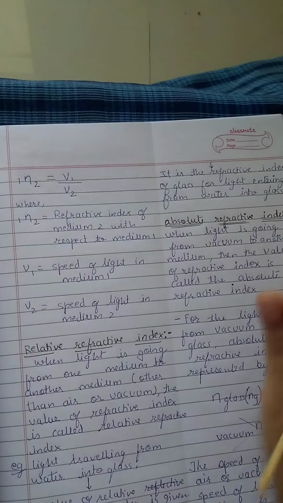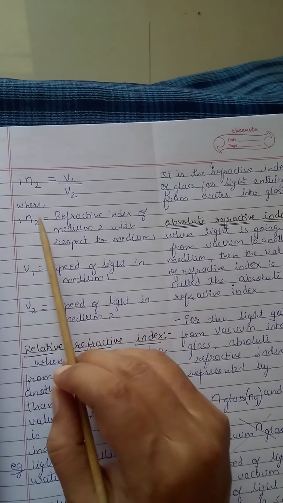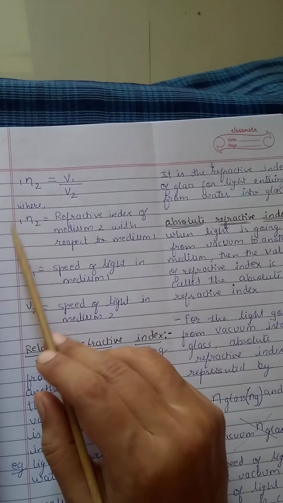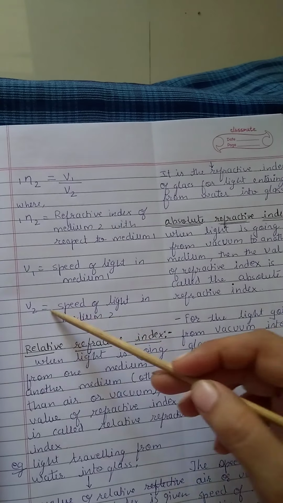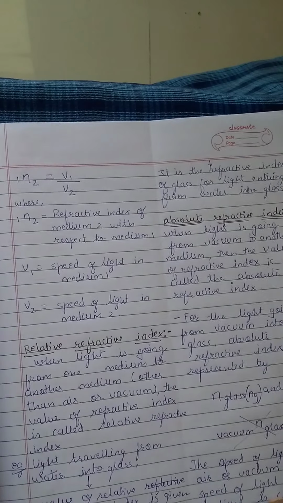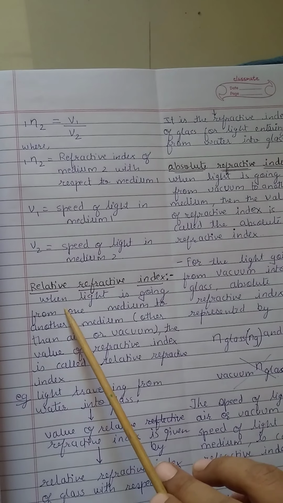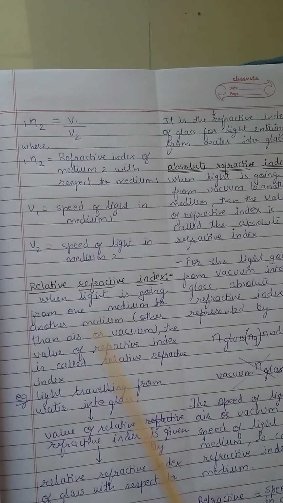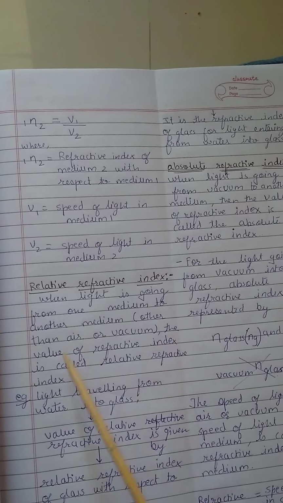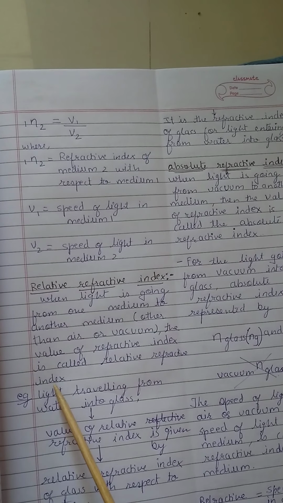Here n12 is the refractive index of medium 2 with respect to medium 1, v1 is the speed of light in medium 1 and v2 is the speed of light in medium 2. When light is going from one medium to another medium other than air or vacuum, the value of refractive index is called the relative refractive index.